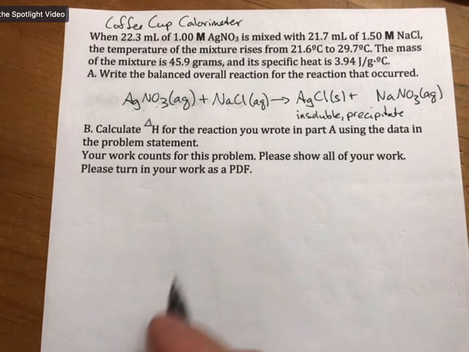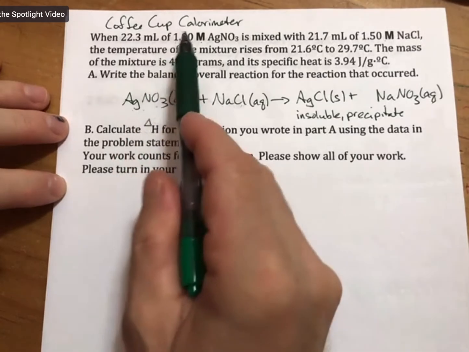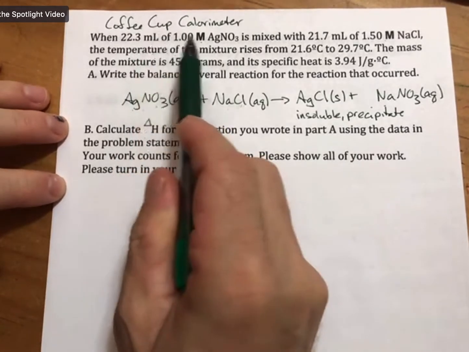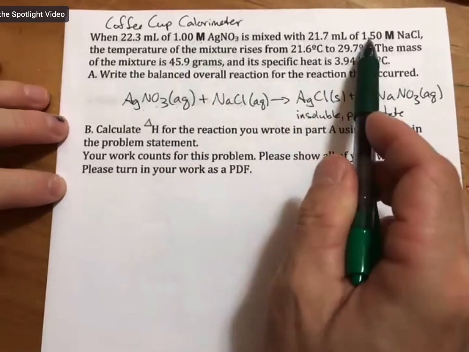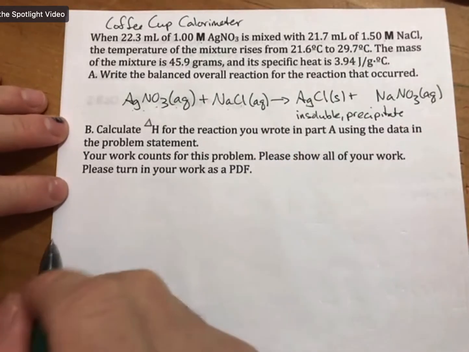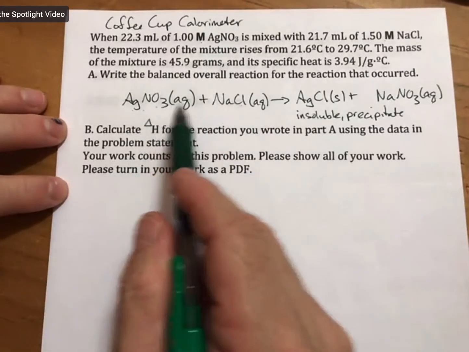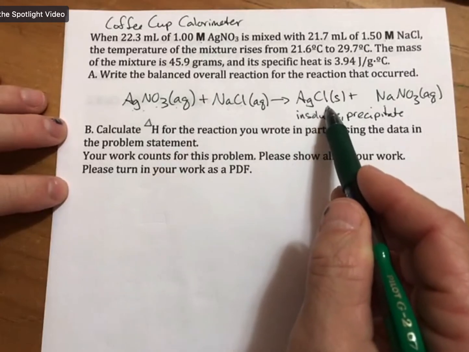We do need the balanced reaction for this process because we have both the volume and molarity of two different reactants. So this is a limiting reactant problem. And we will need to figure out how many moles of product we can make.